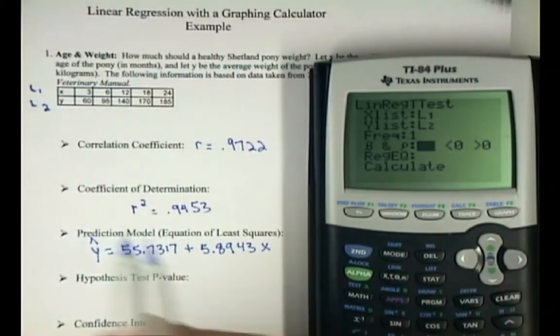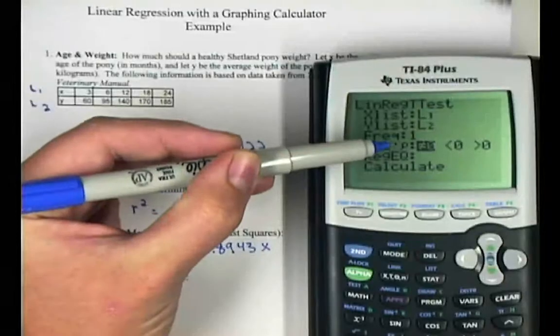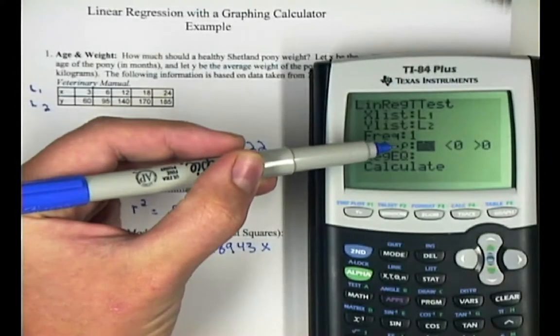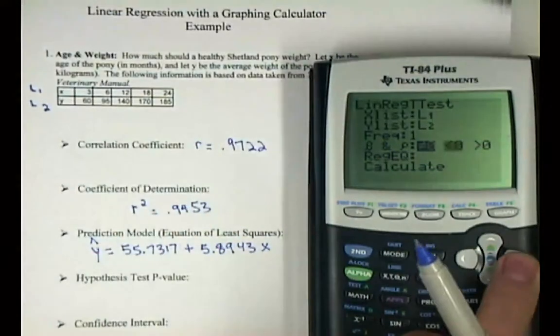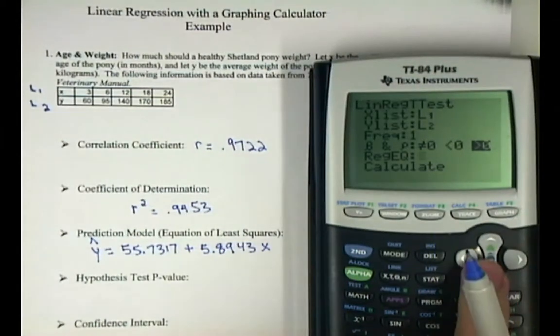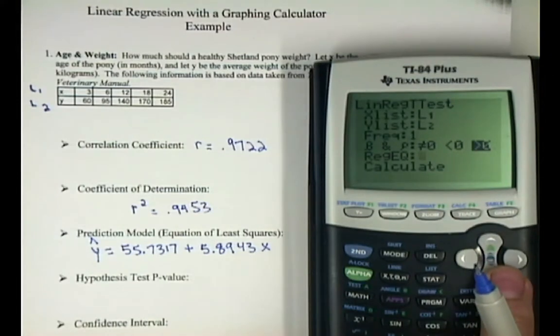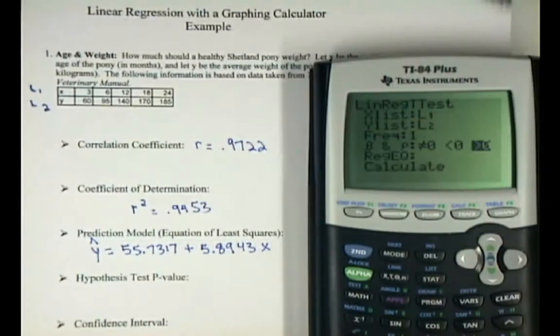Your beta and your rho value. Beta is for the population slope, rho is for the population correlation coefficient. So you would pick your sign in your alternative hypothesis. I'm going to just pick greater than 0, implying a positive correlation. RegEQ, don't worry about entering anything into that. That just means your regression equation, do you have one, and I don't really care about that because I just want a p-value. So I'm going to hit calculate.